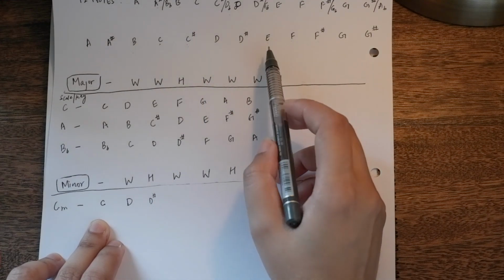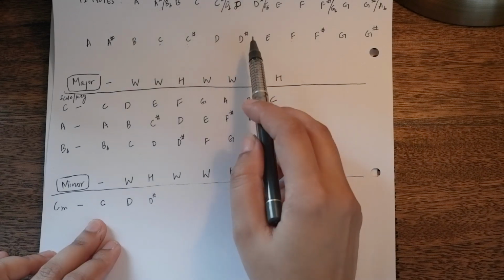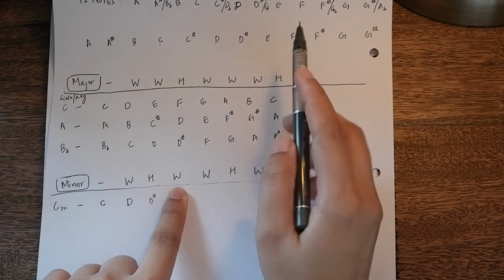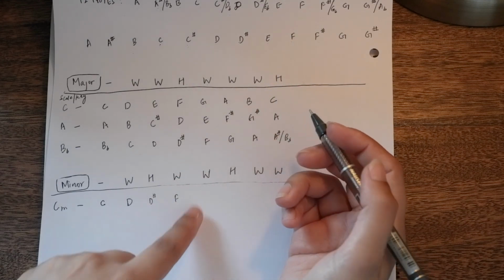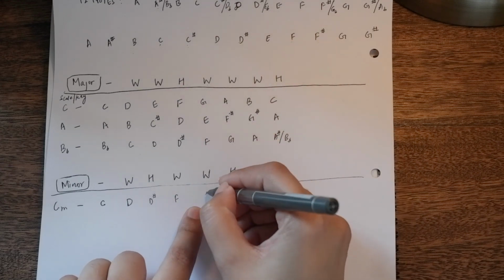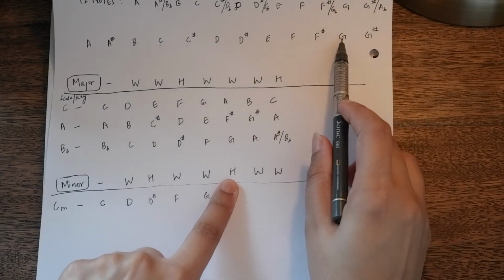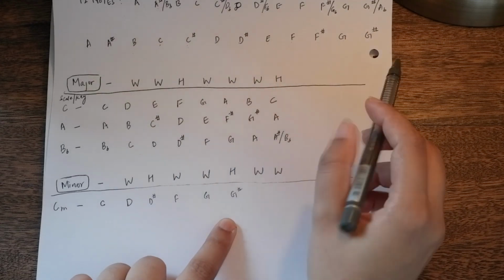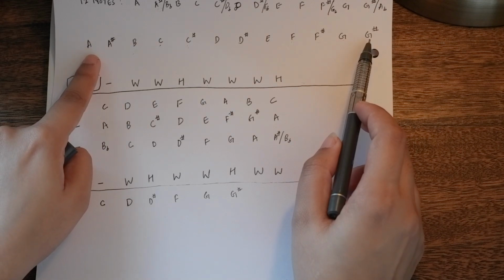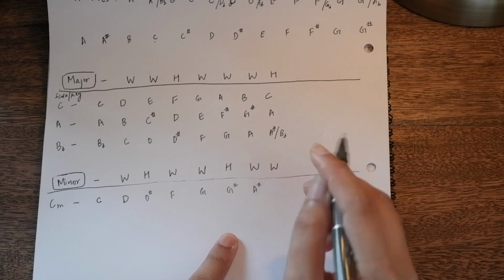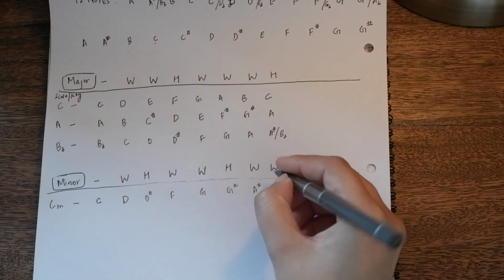Then we need a whole note again, so D sharp to F. Then we need a whole note again, F to G. Half note, G to G sharp. Whole note again, so G sharp to A sharp. Then whole again, A sharp to C.